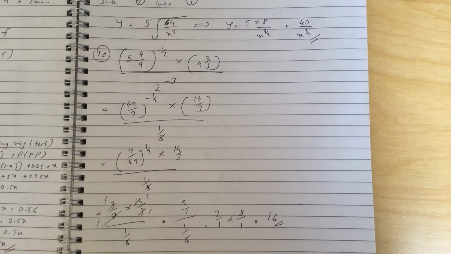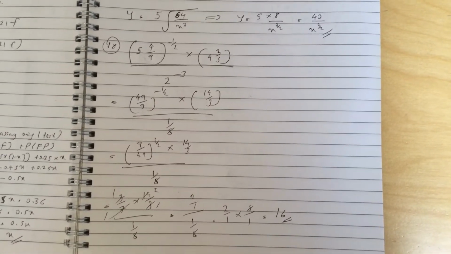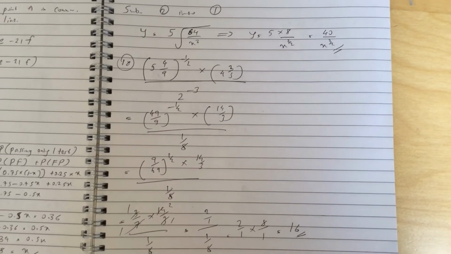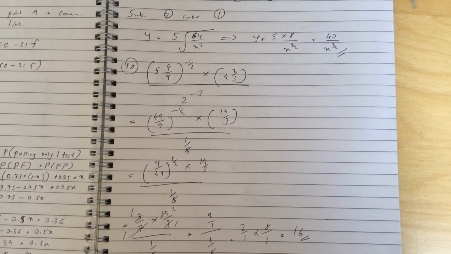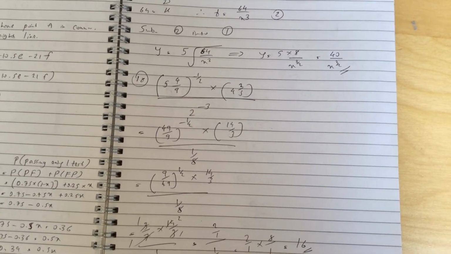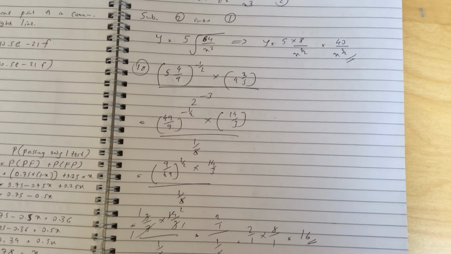You just have to follow your steps clearly and keep the fractional operations going clearly. So I converted all the fractions into improper first. So this is 49 over 9 to the minus half, and this one's 14 over 3. So minus half, you can get rid of the minus by flipping the fraction to 9 over 49 times 14 over 3 and 1/8 at the bottom.